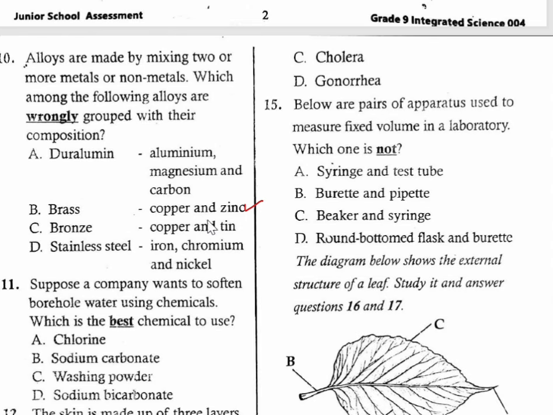Bronze is made from copper and tin, which is true. Stainless steel is made from iron, chromium, and nickel. Very true. So the one which is not true is option A. It is called duralumin. Duralumin is an alloy of aluminium, copper, manganese, and magnesium, not carbon. And therefore, this one is wrongly grouped.